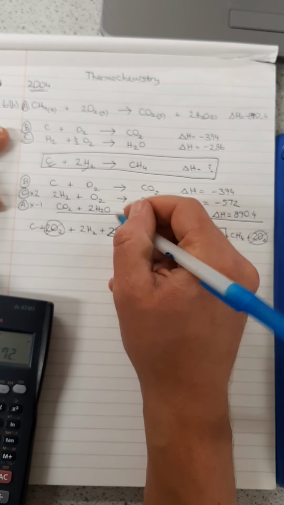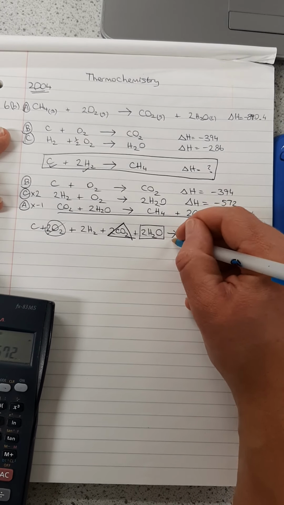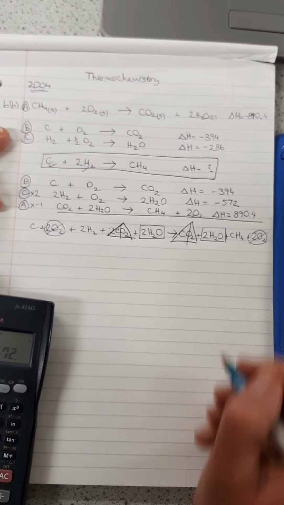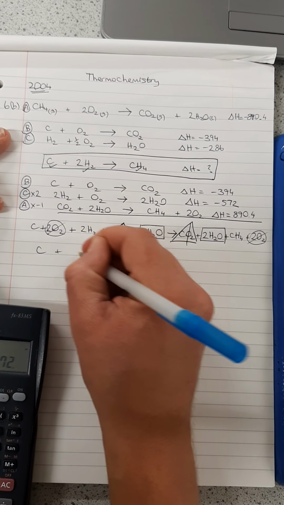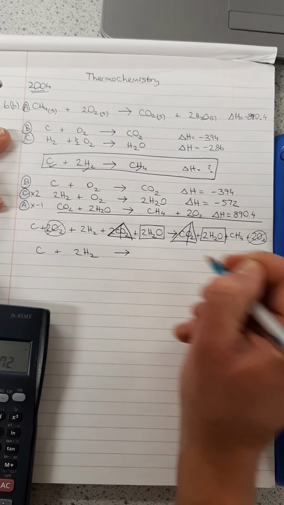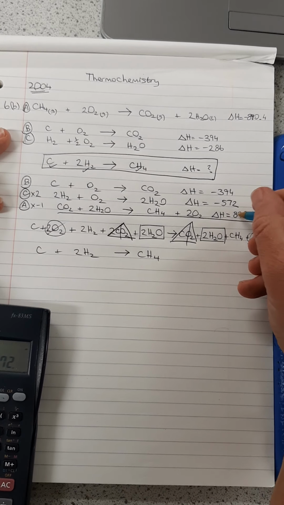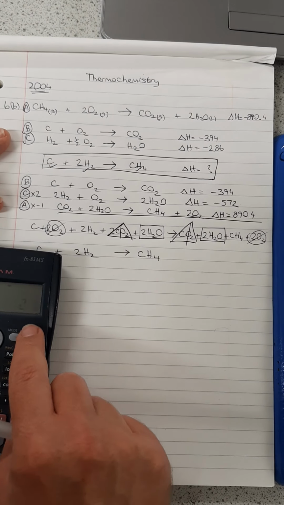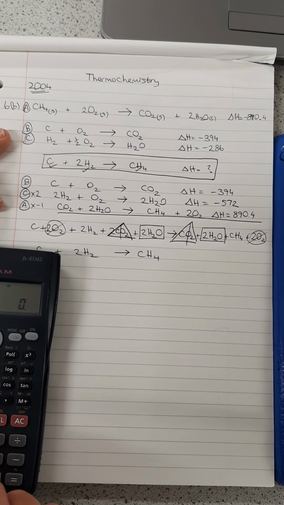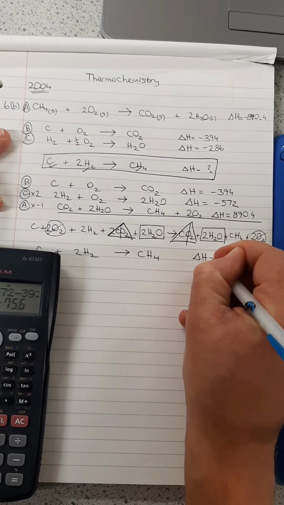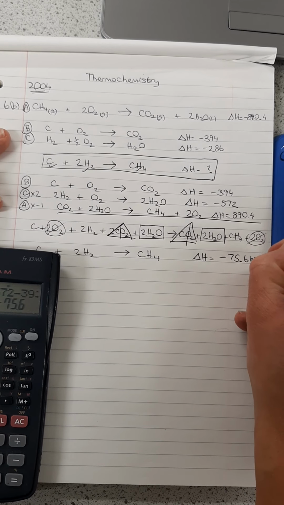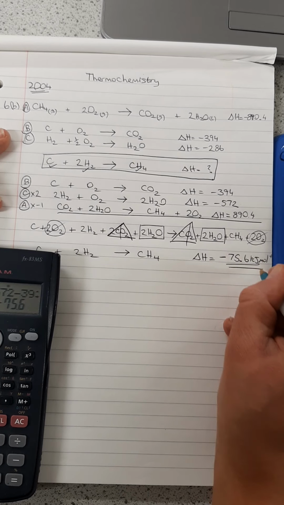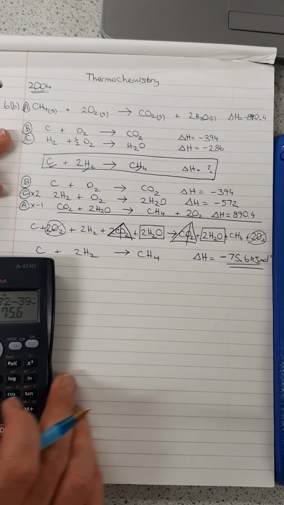I wrote down 2 CO2, but it was just the 1 CO2 there, which cancels with the 1 CO2 there. They cancel. What you should get is exactly what you're looking for. So we've got C plus 2H2 gives us CH4. And once we add up all these numbers, which will be 890.4 minus 572 minus 394, we get delta H is equal to minus 75.6 kilojoules per mole. And that is the answer there for 12 marks, the heat of formation of methane.